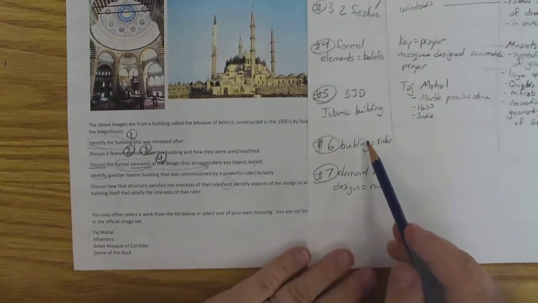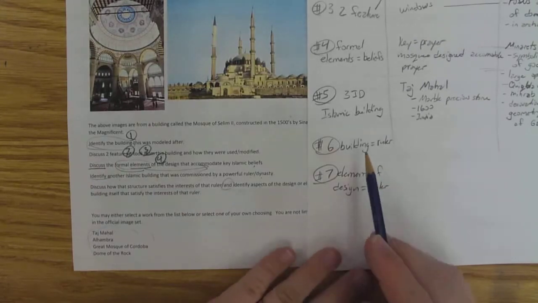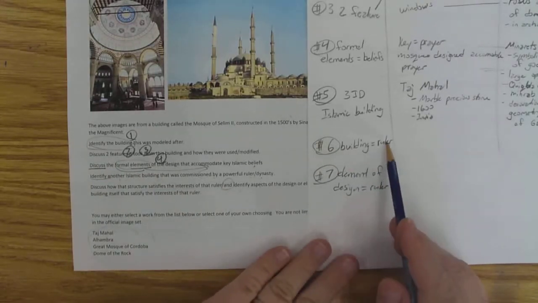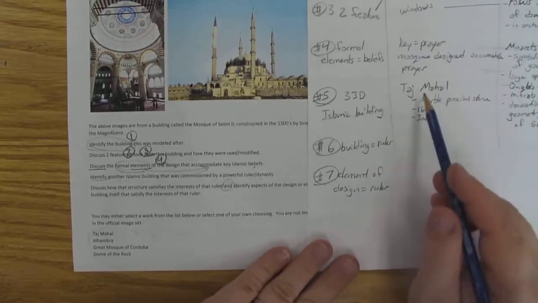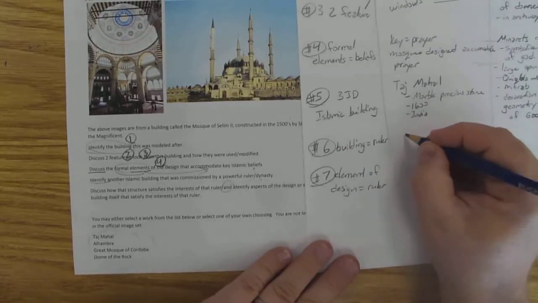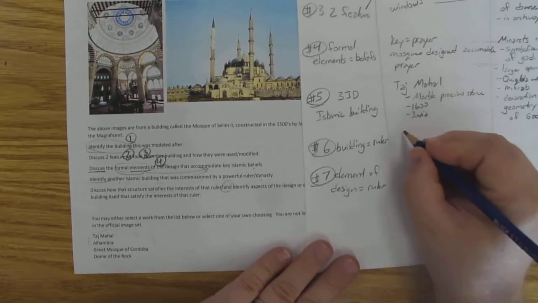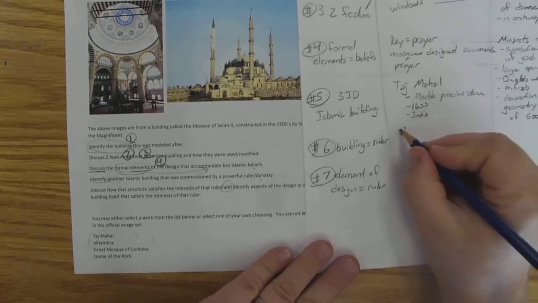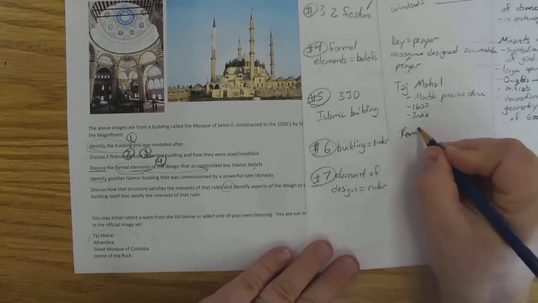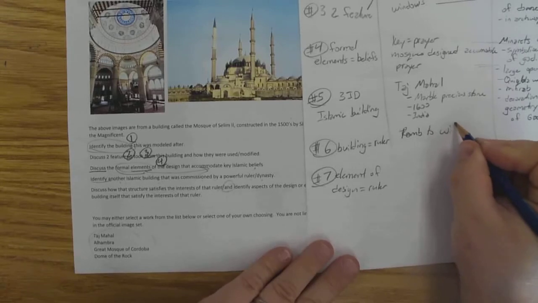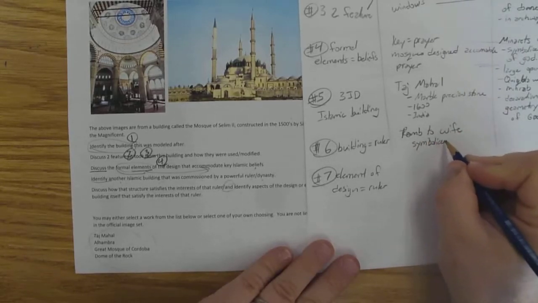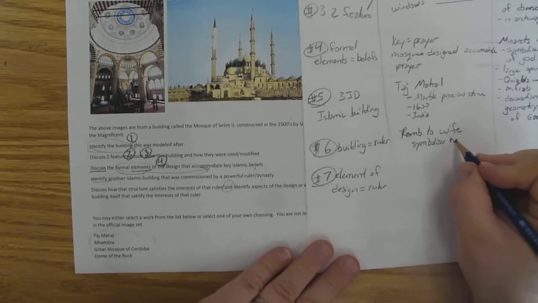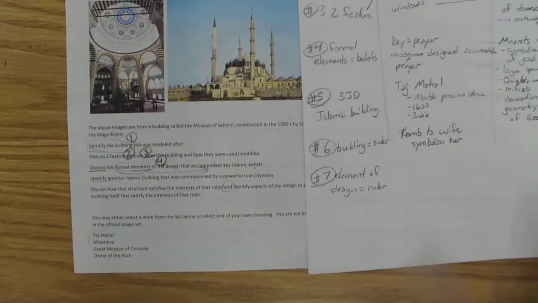Okay, so now I've got to go to topic number 6 and discuss what was the interest of the ruler. Why did the ruler, who was Shah Jahan, create the Taj Mahal? He wanted it to be a tomb to his wife and to symbolize her beauty, her greatness, and the love between the two.